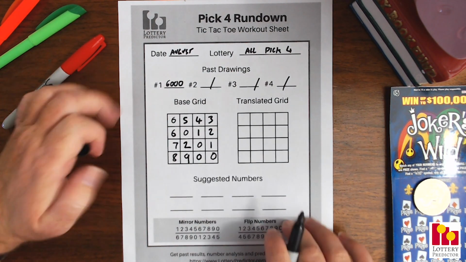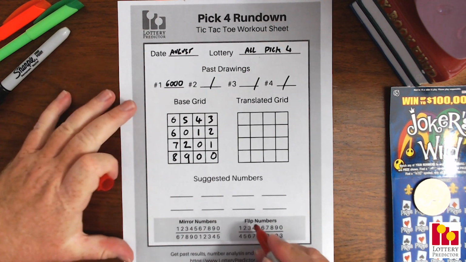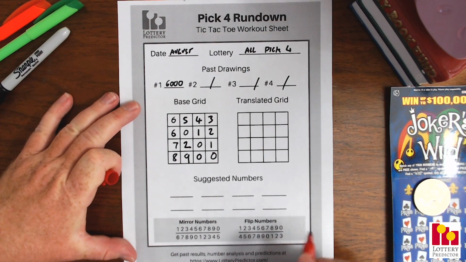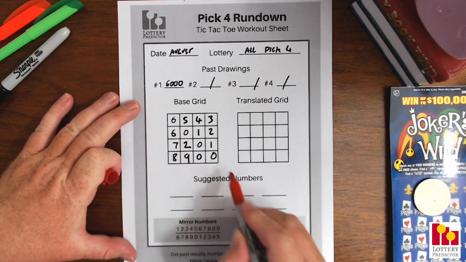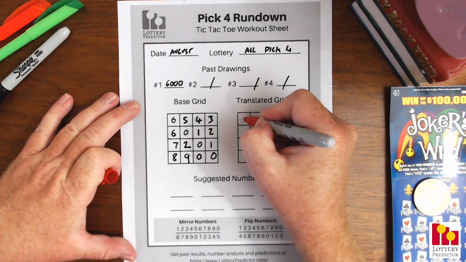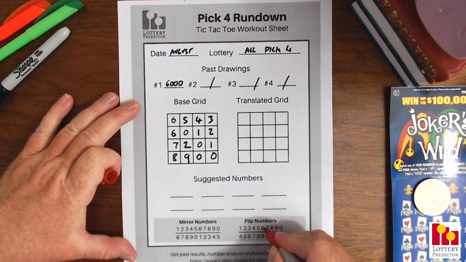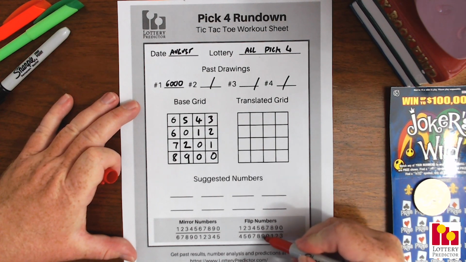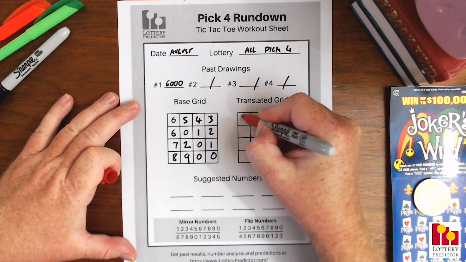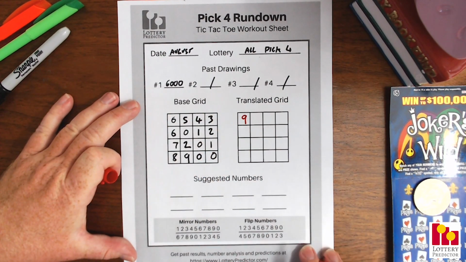Simple as that. Alright, now to get our translated grid, as I mentioned, we're going to use the flip numbers, and it's very simple. We take each number on our base grid, look up what that number is on the top line of the flip numbers, take the number underneath it and fill it in the same spot on the translated grid. So we start with the 6 in the top left. On the top line here it's 6, underneath it's a 9, so in the top left on the translated grid we're going to put a 9. 6 and 9, simple as that.